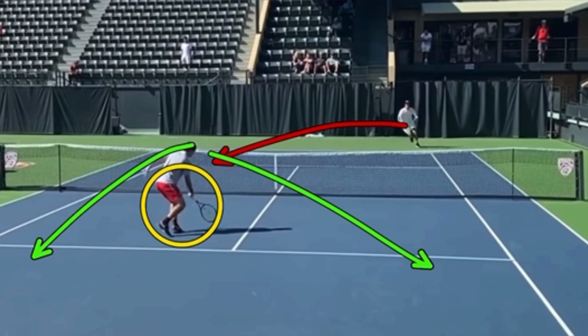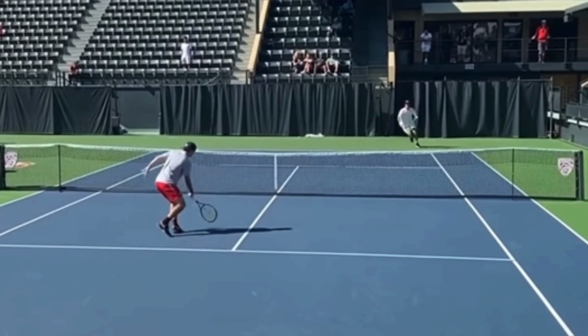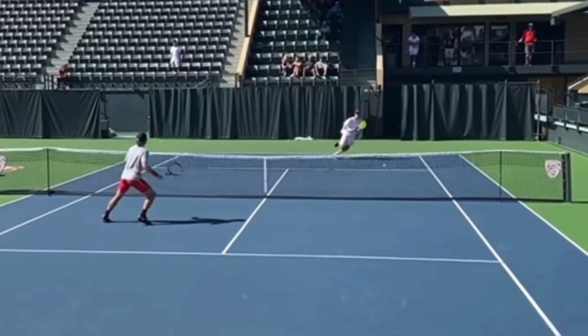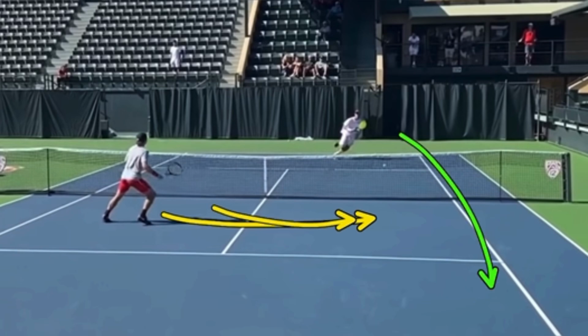Now it's going to be easy to bisect, maybe not easy, but much easier to bisect the Stanford's down the line and cross-court passing shot. But what ends up happening is, on purpose, Ohio State hits the ball over here. That brings the Stanford player on the opposite side as where the Ohio State player is. And now Ohio State is way out of position. Now Ohio State needs to quickly move over. If he doesn't get over in time, the ball's going to go down the line. If he goes over too fast and too early, then Stanford hits behind him.